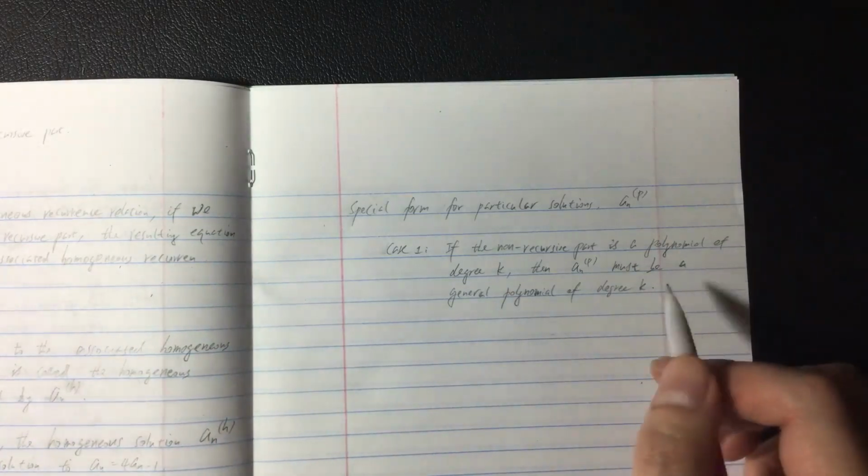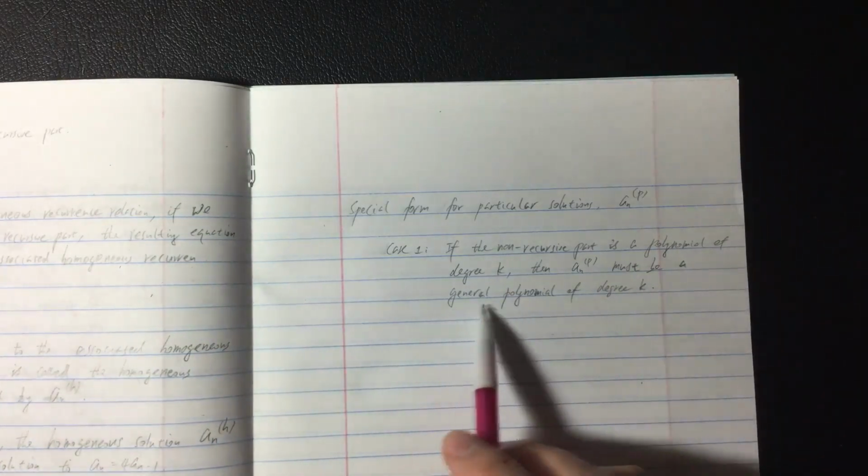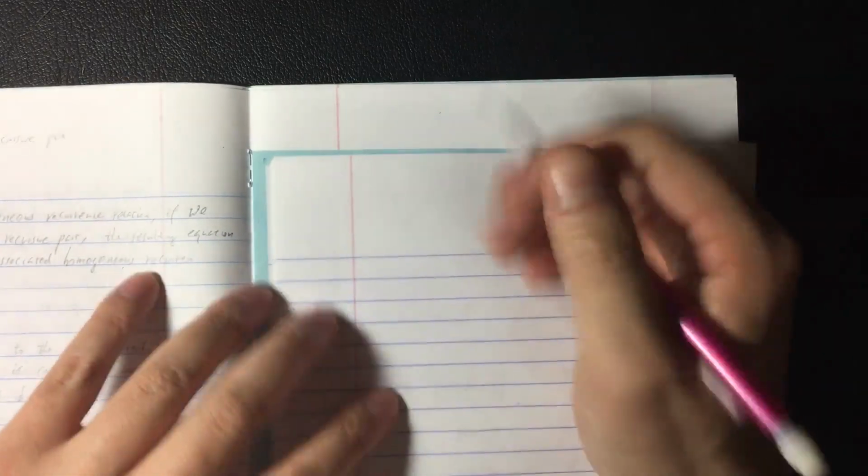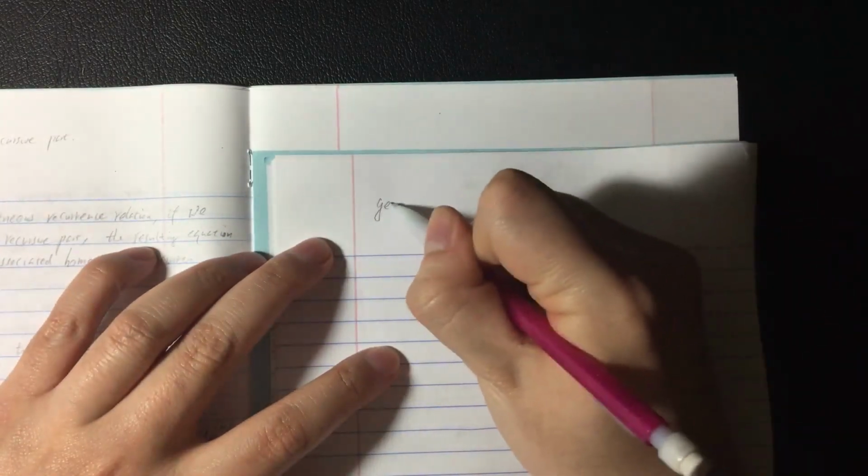What does general polynomial of degree k mean?